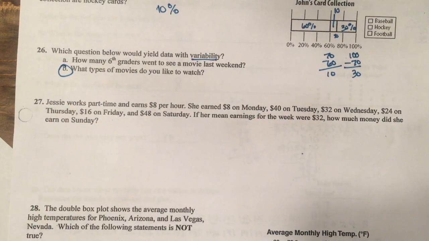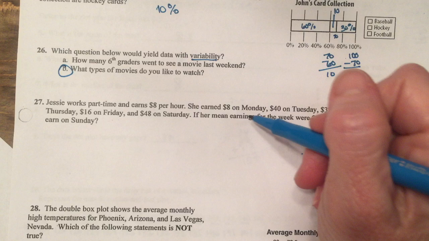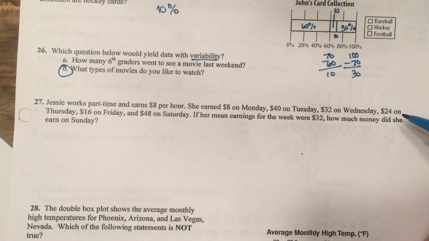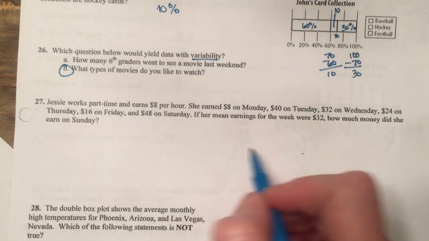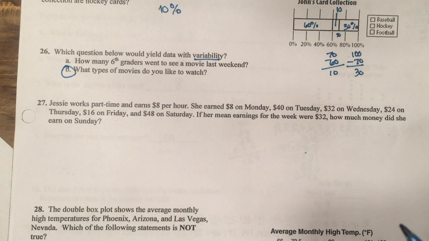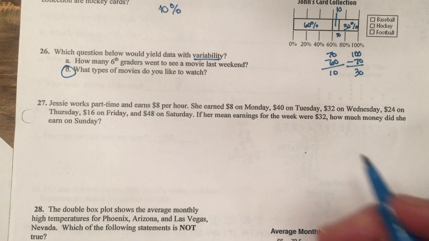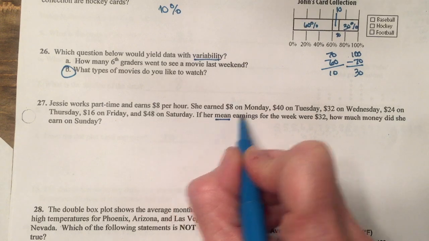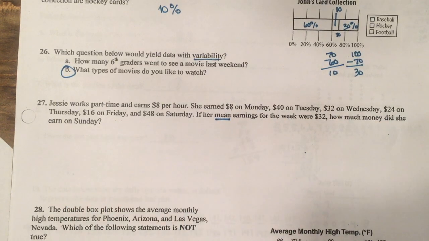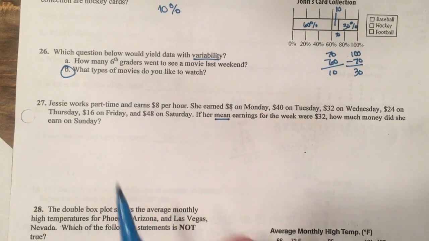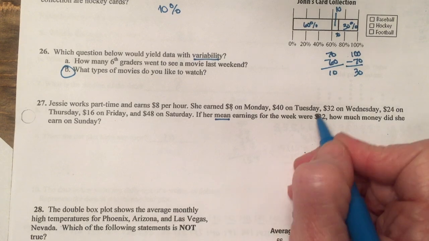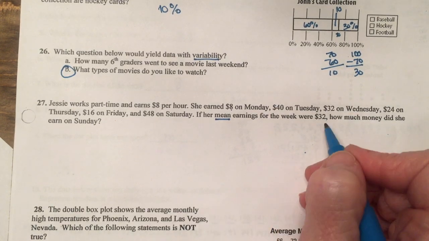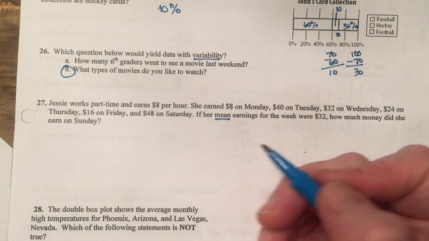That's my answer. 27 says Jessie works part-time and earns $8 per hour. She earned $8 on Monday, $40 on Tuesday, $32 on Wednesday, $24 on Thursday, $16 on Friday, and $48 on Saturday. If her mean earnings for the week were $32, how much money did she earn on Sunday? Normally when we're finding the mean, we add up these numbers and then divide by the quantity that we added. In this problem, we're missing one of the numbers, but we know that we want the average to be 32. So we kind of have the answer, and we're working our way backwards.